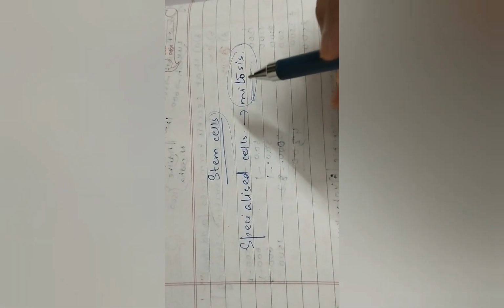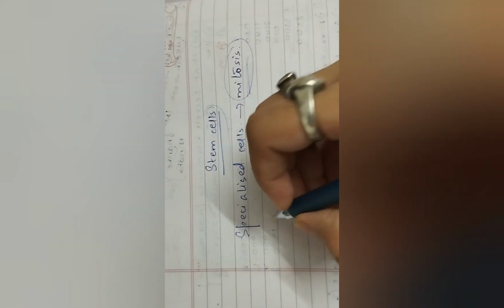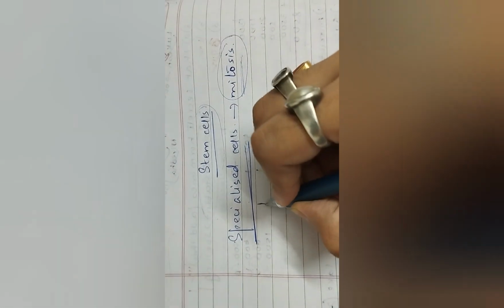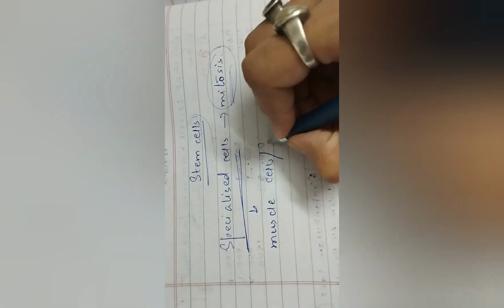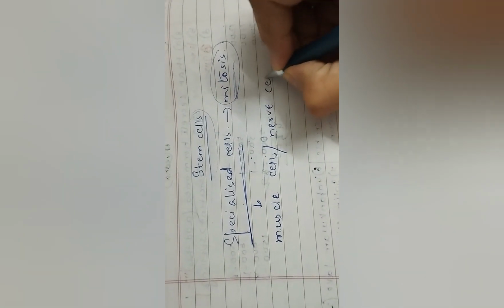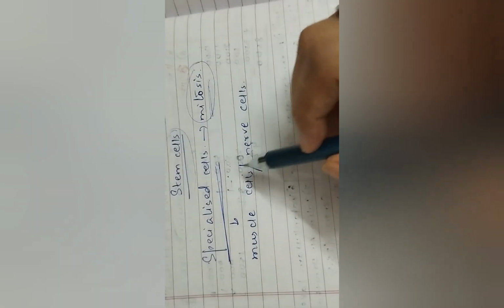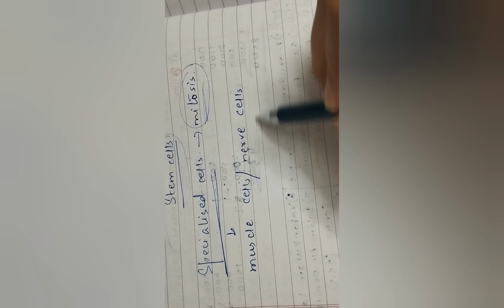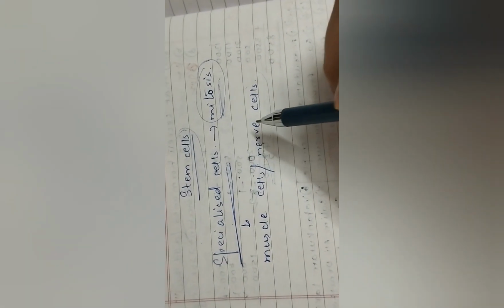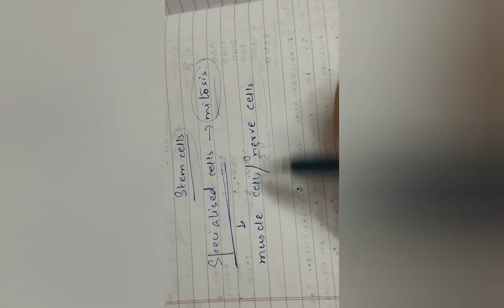So if you want a definition of stem cell, you can say that it has the ability to divide many times with the help of the process of mitosis, but the cells themselves remain undifferentiated. So there are some specialized or special stem cells we can use as muscle cells or nerve cells. Why specialized? Because muscle cells have a specialized work to do. Nerve cells also have a specialized work to do.